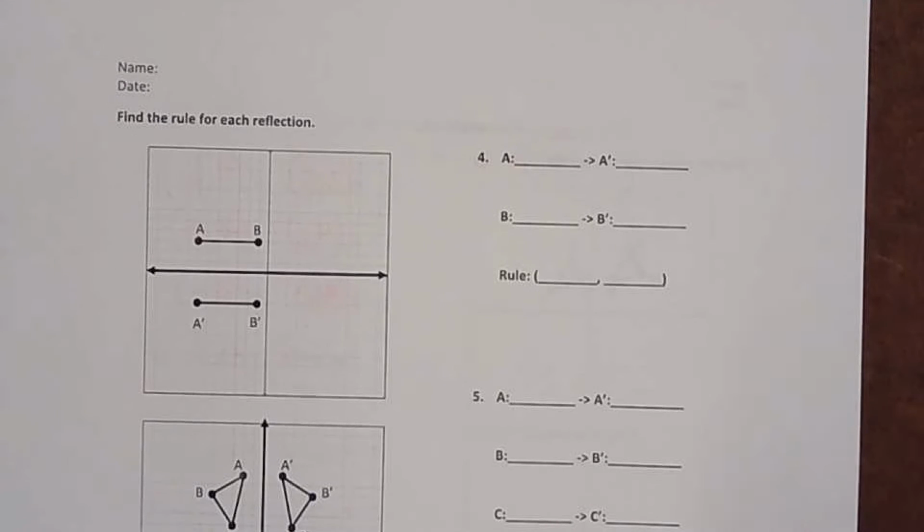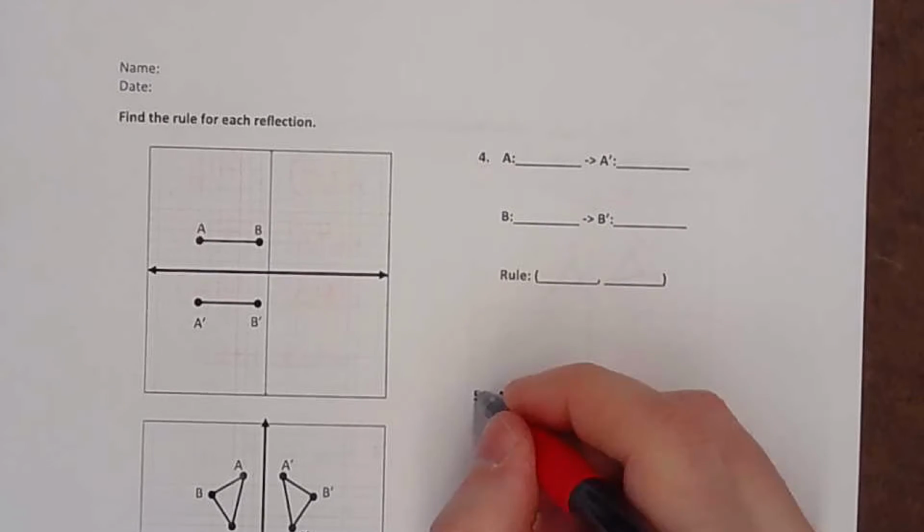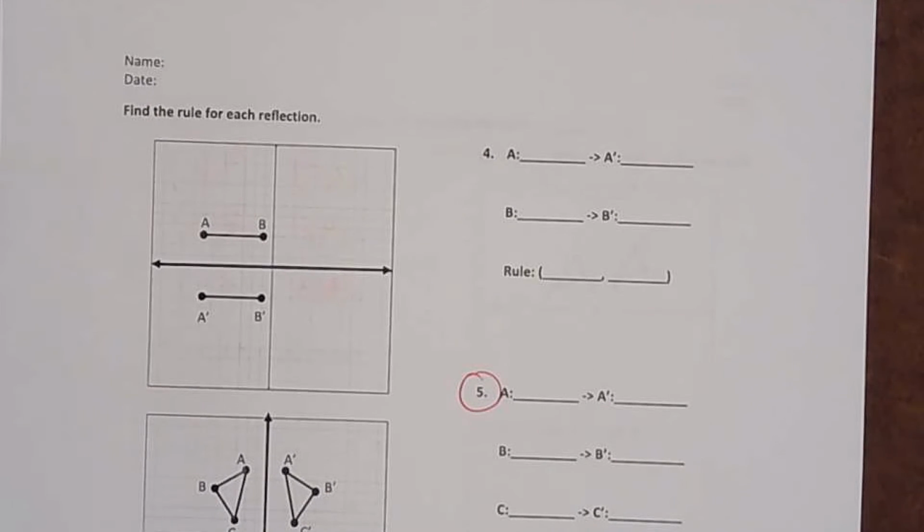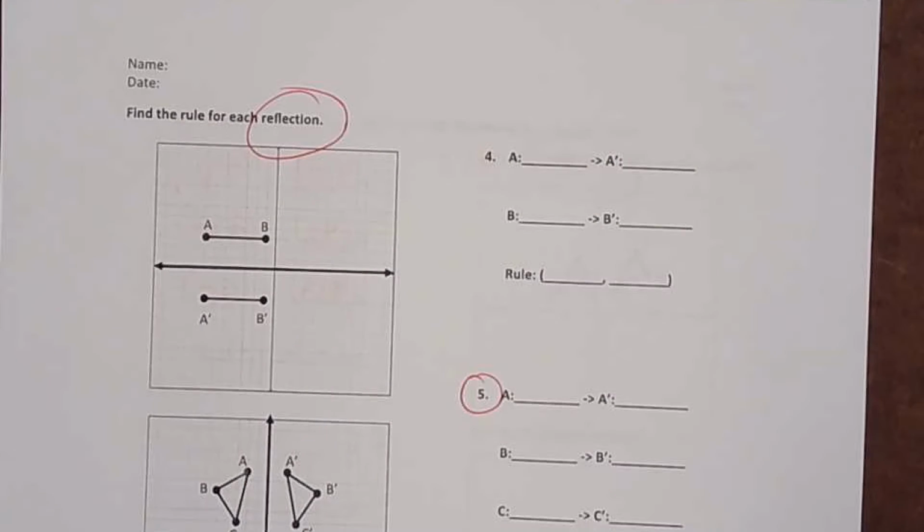Let's look at number 5. All right. What are we doing? What do the directions say, everybody? Reflection. So we have options for reflection. We're going to multiply or switch the numbers. Remember that? The x's and the y switch. That happens occasionally, not very often.